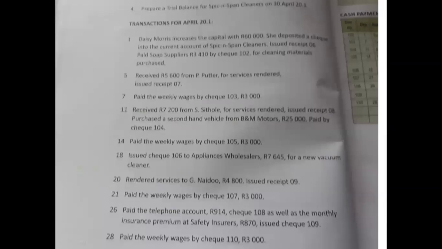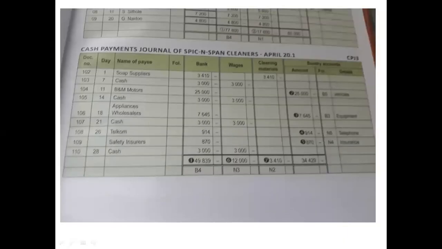Still on the 11th, the next transaction: purchased a second-hand vehicle from B&M Motors, 25,000 Rand, paid by check. Okay, so you're going to pay it. It's a check, so it must go to the CPJ. So quickly scan through the information. And there you see the entry in the CPJ on the 11th. Check 104, B&M Motors, 25,000 Rand in bank, and it is for vehicles. There's not a vehicles column, so therefore you take it to sundry accounts.